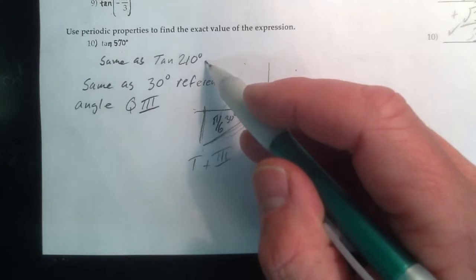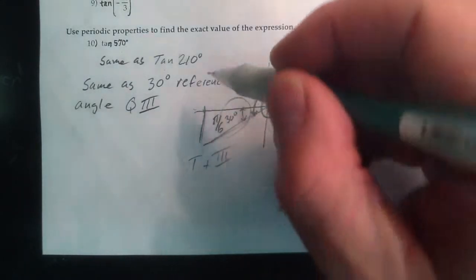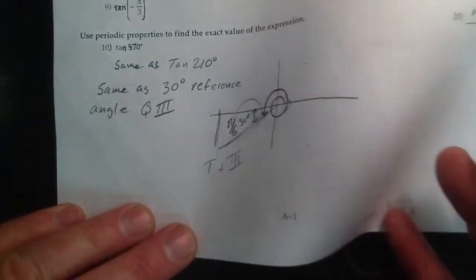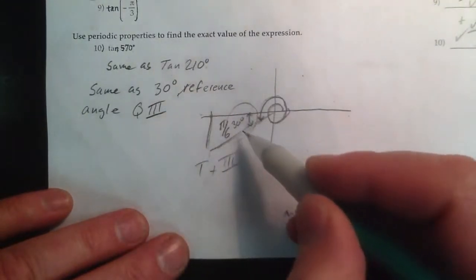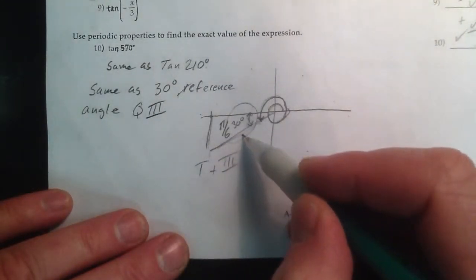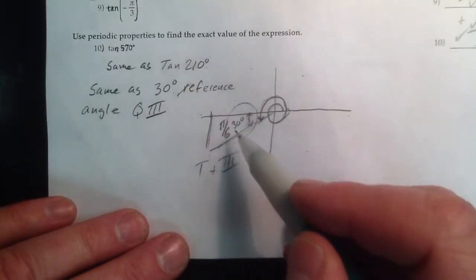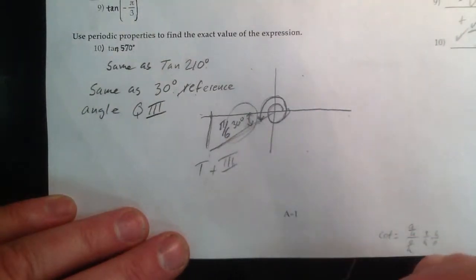What's the word I'm using for this? Not the cofunction angle. Oh, shoot. I can't even remember the word now. We did that earlier. Getting old. All right, but here's the big deal. This is what I really need. I know that that is 30 degrees from the reference angle, from the x-axis. That is an acute angle with the x-axis in quadrant 3. Now, that's something I can use.